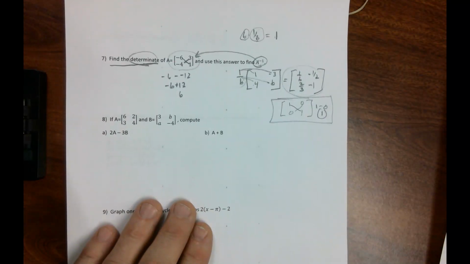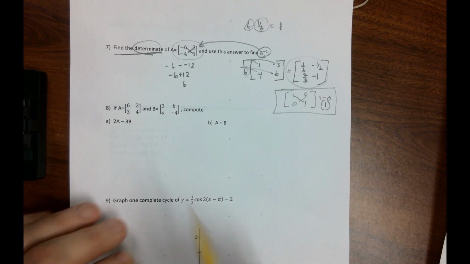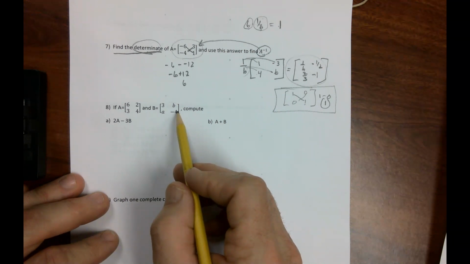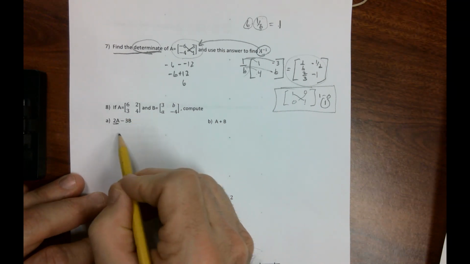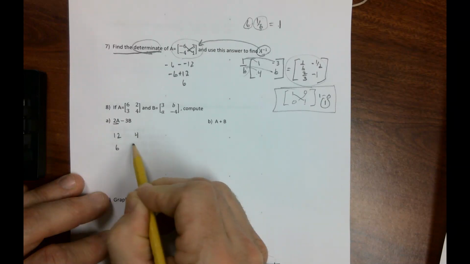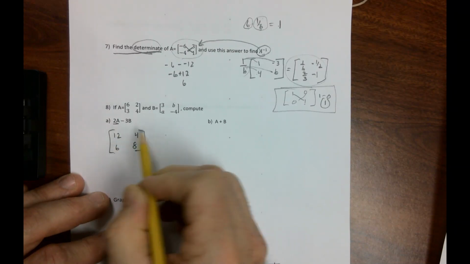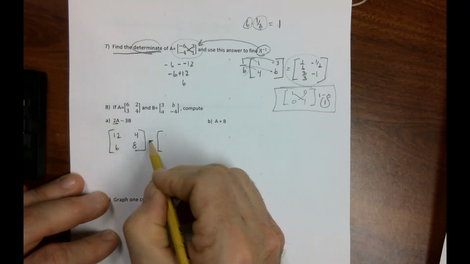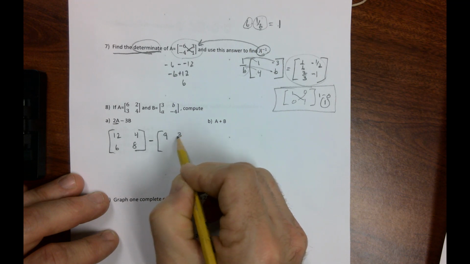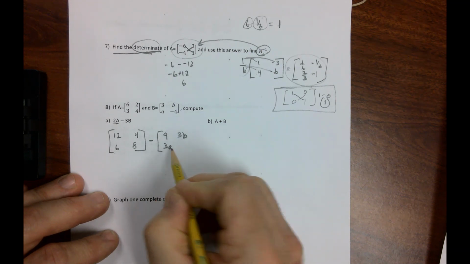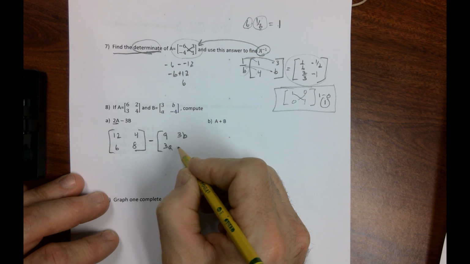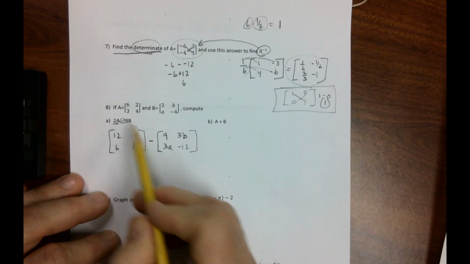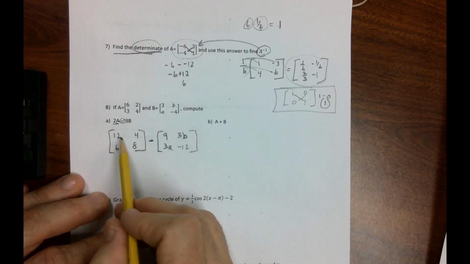Okay, number 8. It gives you a 2 by 2 and a 2 by 2, but this is more algebraic now, so they're going to mess with you a little bit. So 2a, we're going to multiply everything by 2, so 12, 4, 6, 8, minus 3 times b. I'm keeping the minus there, so 9, 3b, 3a, and then -12. And again, I'm ignoring that because I put it right there. So now it's a subtraction problem.